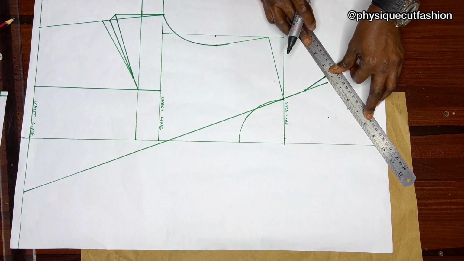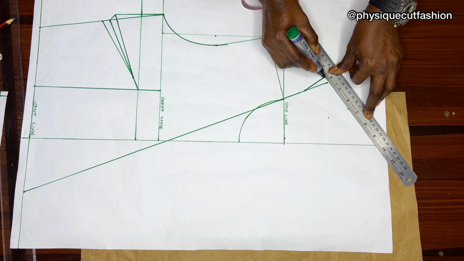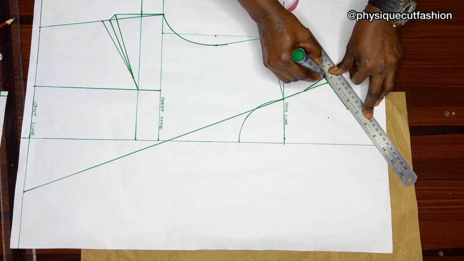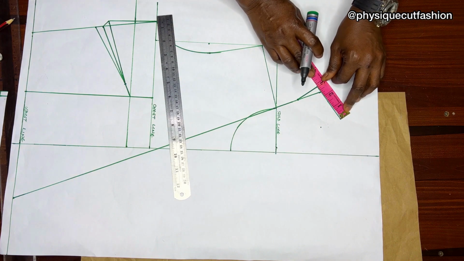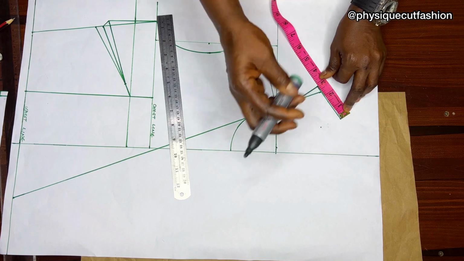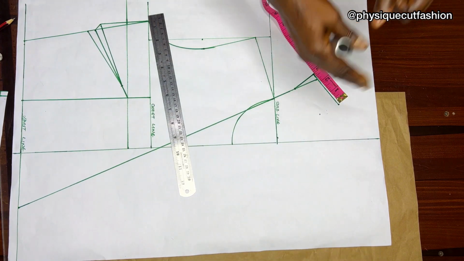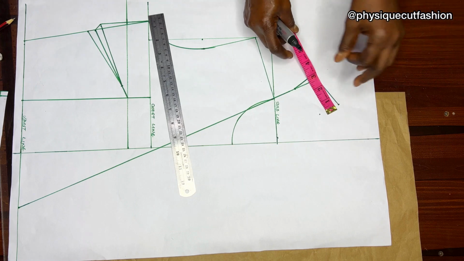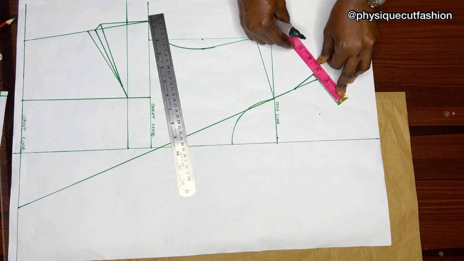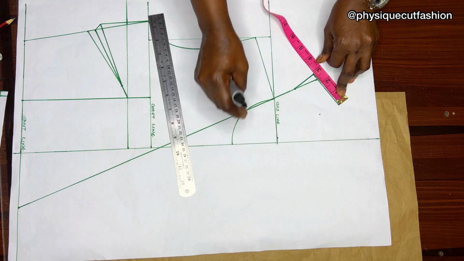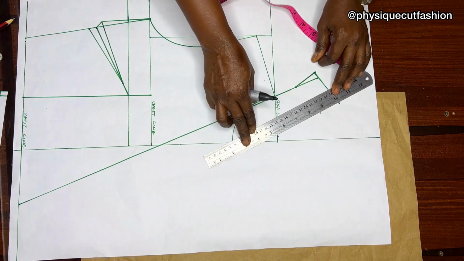So I want it to be clearer to you. That is why I pass through that method. Because if I just place my tape this way to get my 2.75, you might not know the particular measurement you're supposed to get, or how long you're supposed to slant your tape. So it might not be clearer to you. That is why I pass through that method. I believe with this now you are good to go.